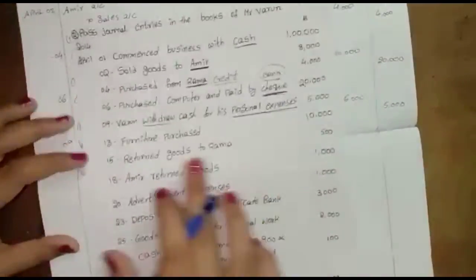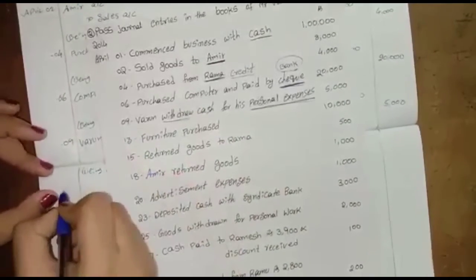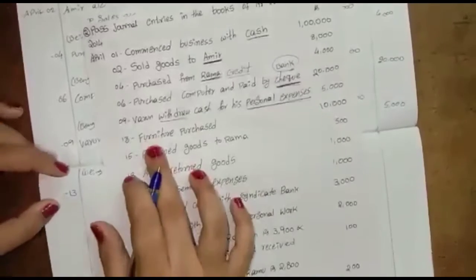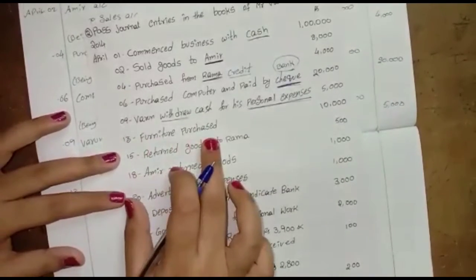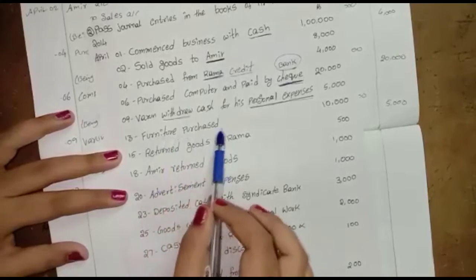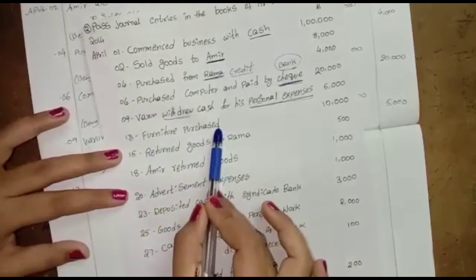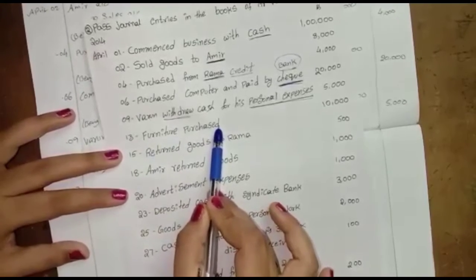And next transaction is held on April 13. Furniture purchased. Here we didn't get any name, so it would be a cash transaction.